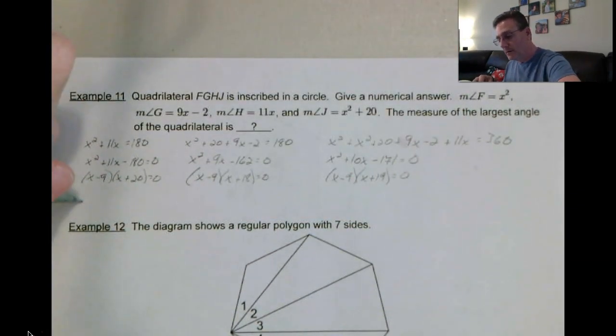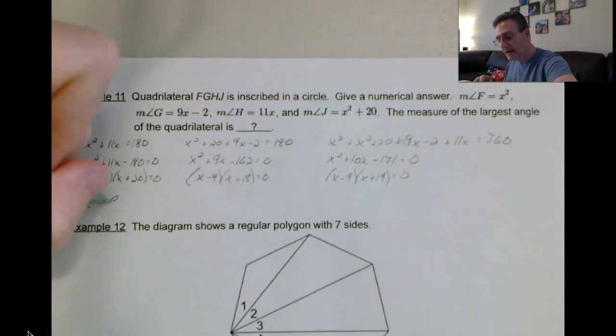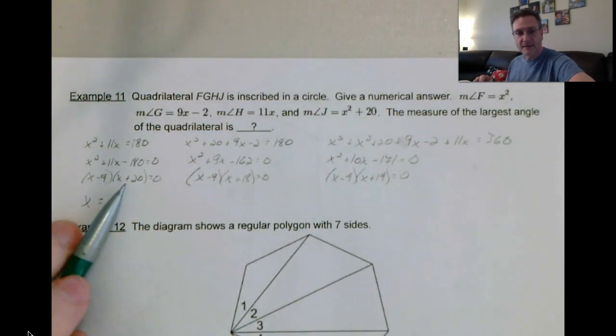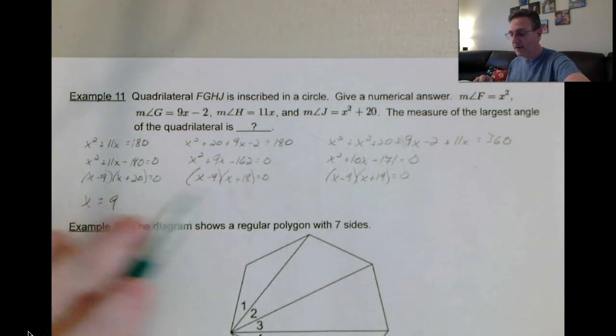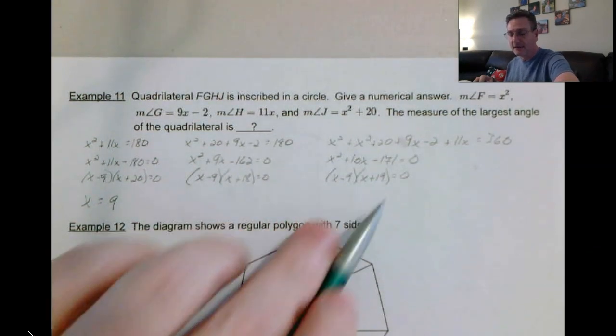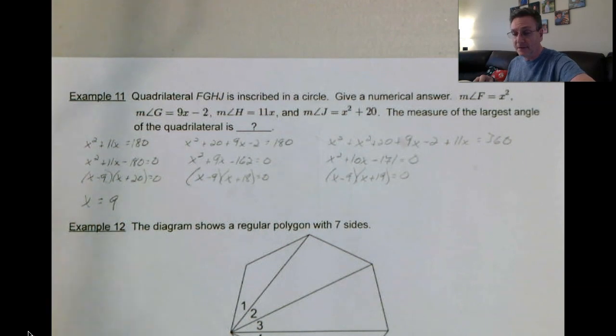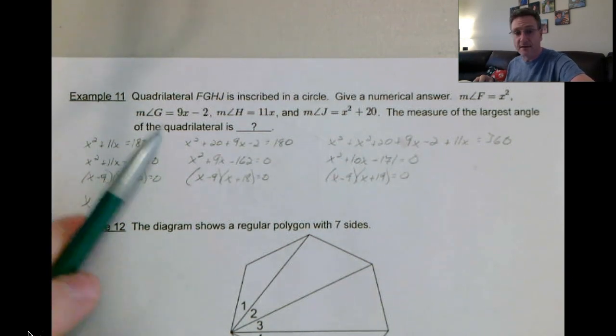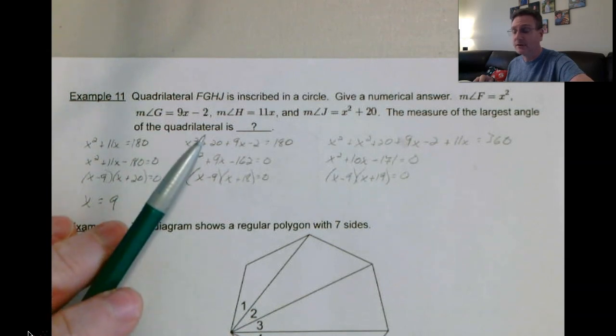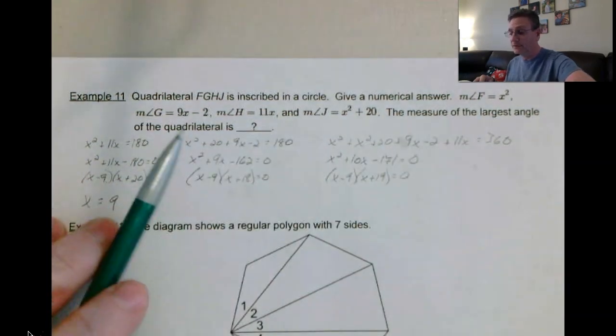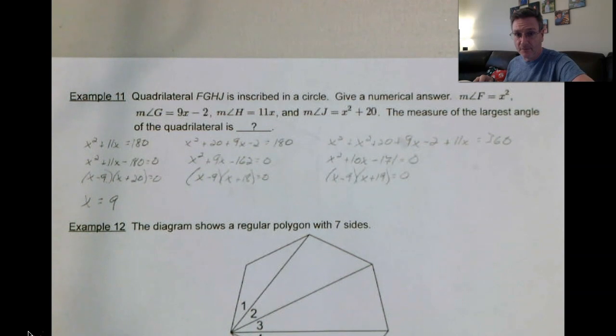So in all three cases, we get x equals 9, or x equals a negative number: negative 20, negative 18, or negative 19. The negatives don't apply in our problem because we're dealing with actual angle measures. The angle measures can't be negative, right?